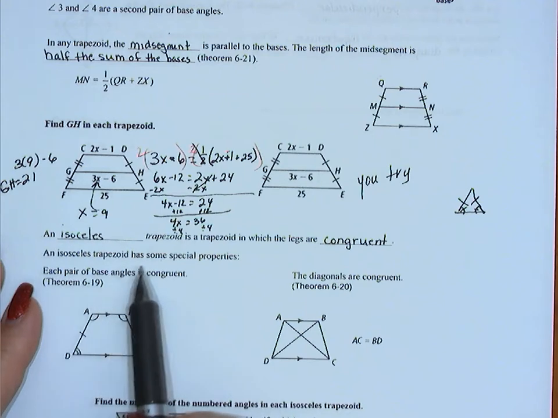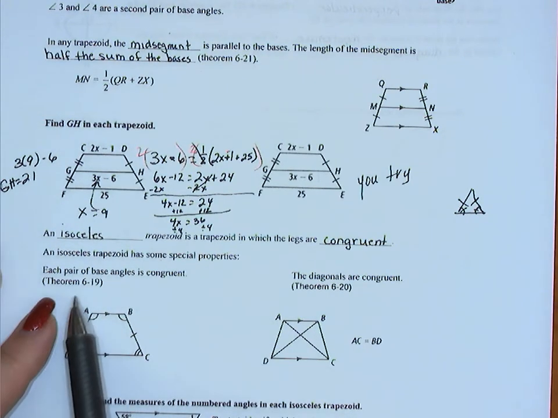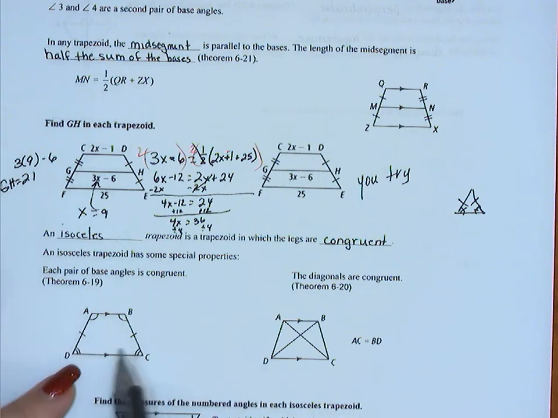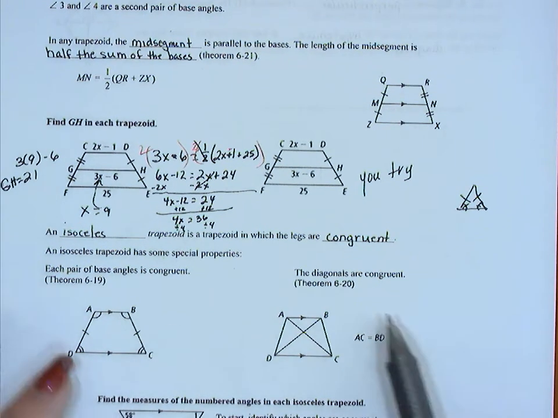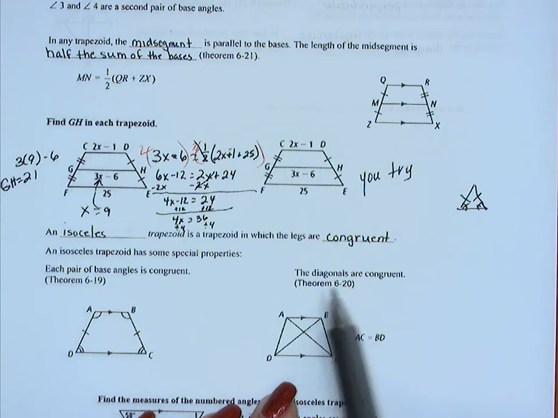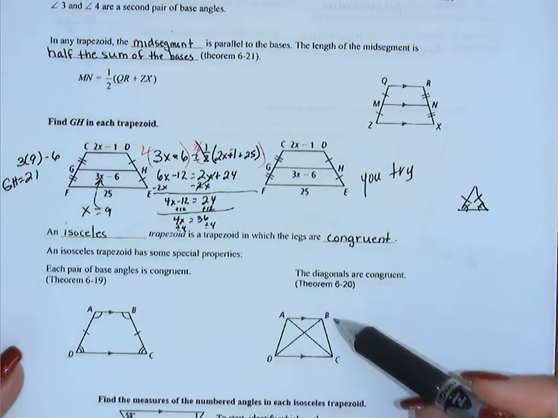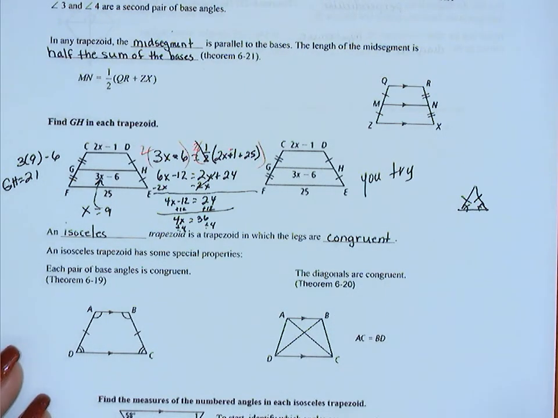An isosceles trapezoid has special properties. According to theorem 6.19, the base angles are congruent. So my sides are congruent, my base angles are congruent. And the diagonals are also congruent. So remember though, this is not a parallelogram. It only has one set of parallel sides. These two sides are not congruent.